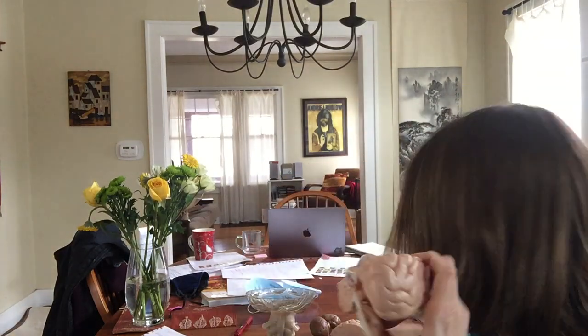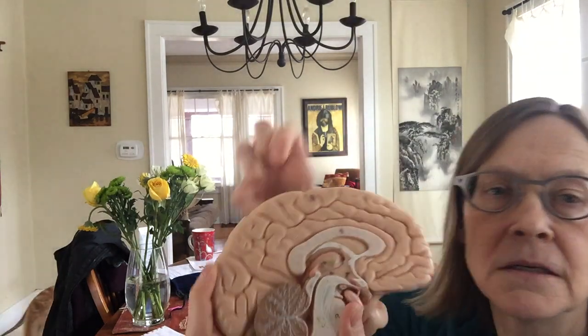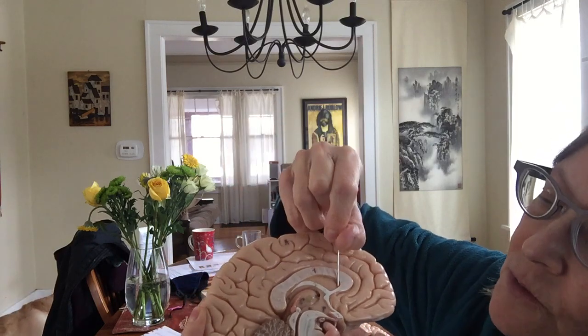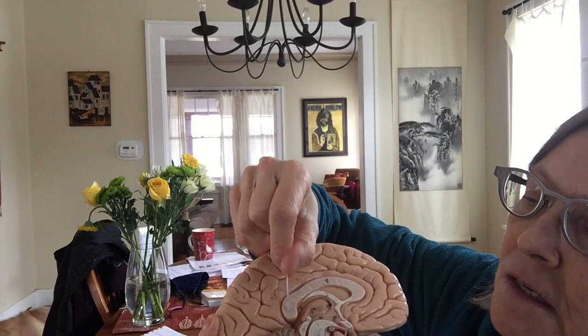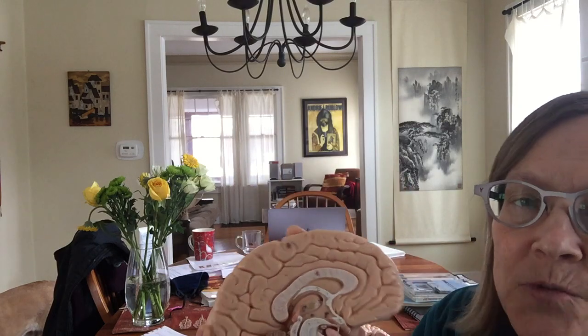You learned that in this brain before, right here, this shape. You learned that last week. I had said it looks like a shape here, but this is really fibers running this way, connecting the right and left hemisphere. This is the biggest set.